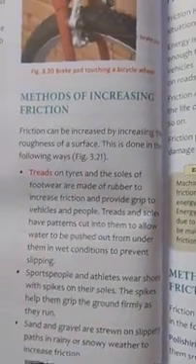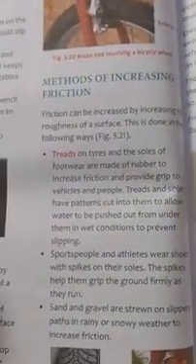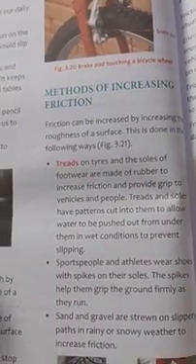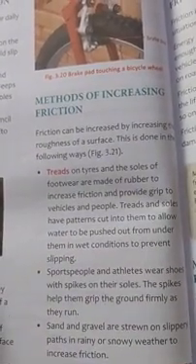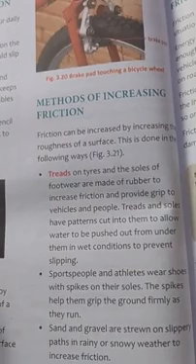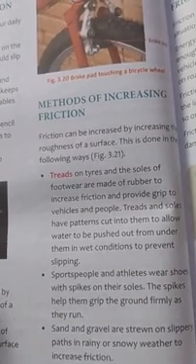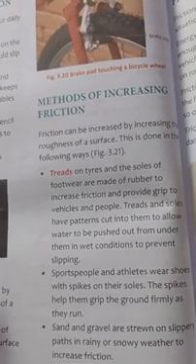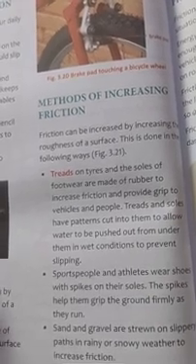So, now what are the various methods of increasing friction? There are various methods. Number one is treads. Treads on the tire and sole of the footwear are made up of rubber, so as to increase the friction, and thus it helps grip to vehicles and people.